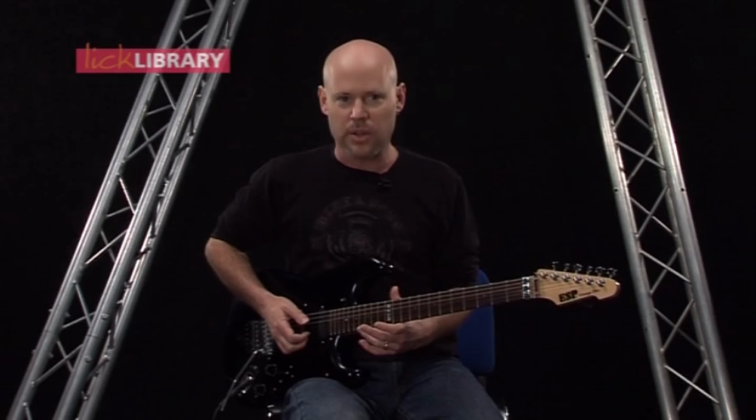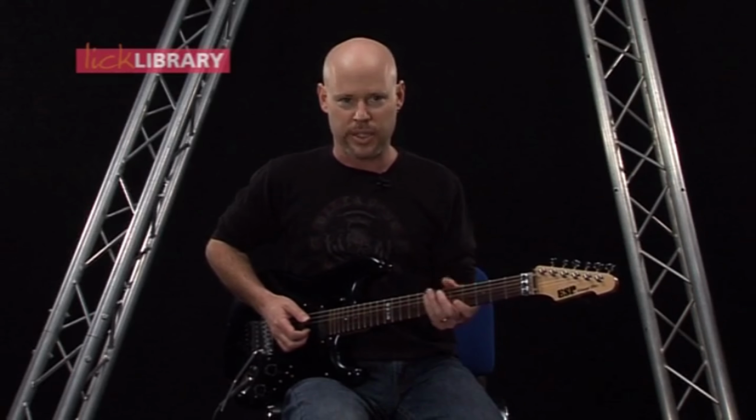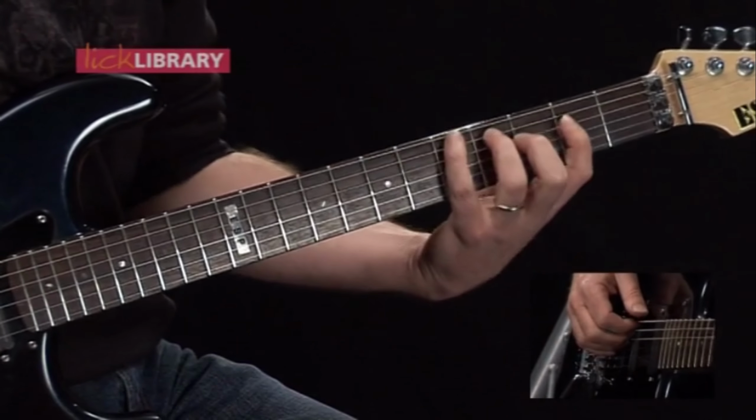So now here's a longer exercise playing A major triads all over the neck using the other strings. I'll play through it and then we'll break it down.